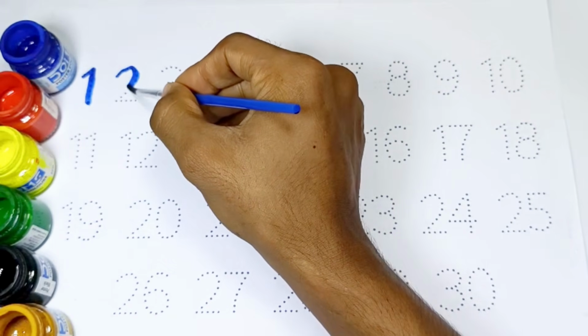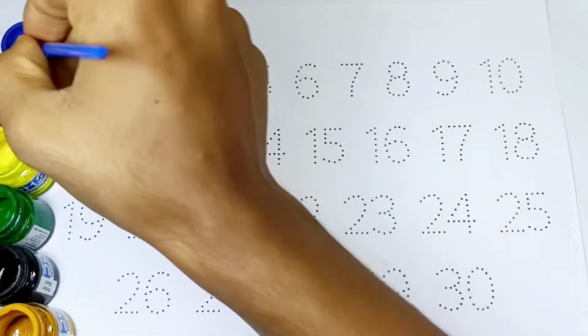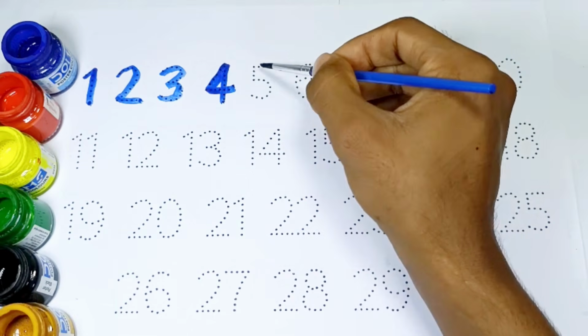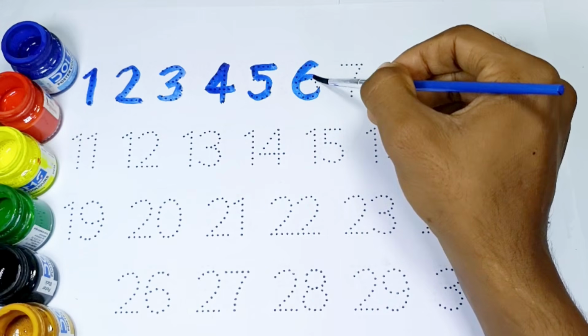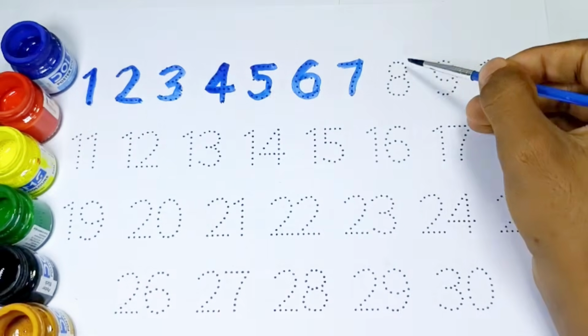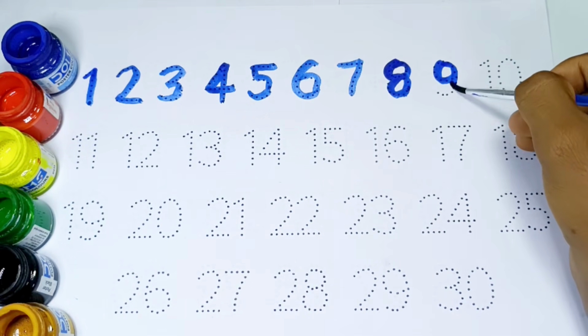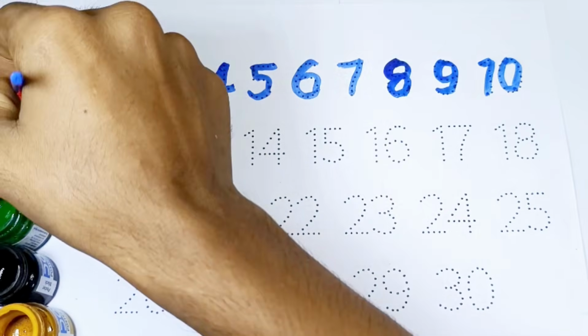One, two, three, 4, 5, 6, 7, 8, 9, 10. Kids, now you draw 11. The numbers of 11, and use red color.